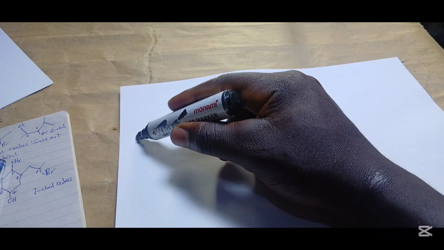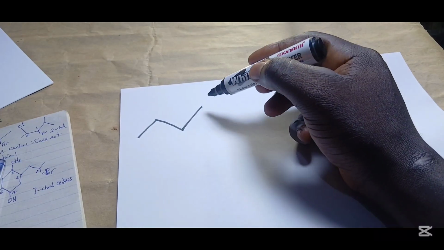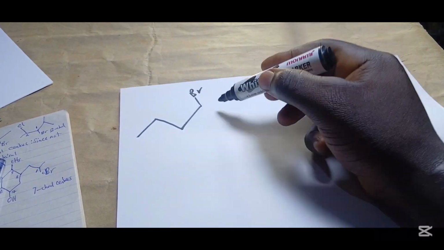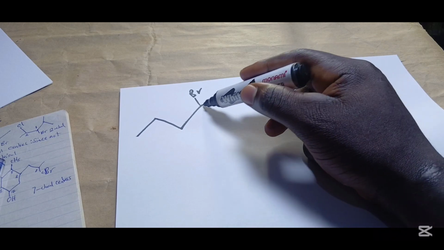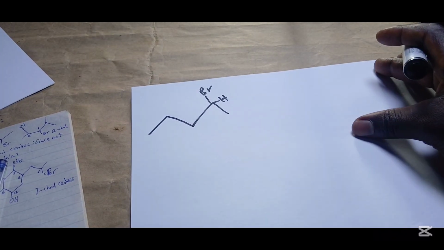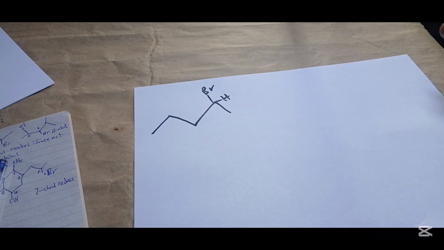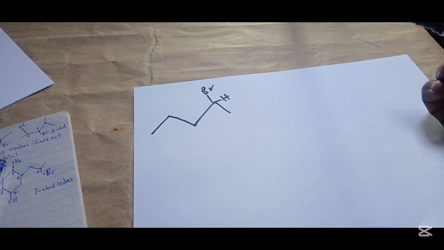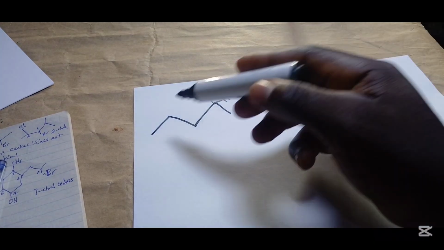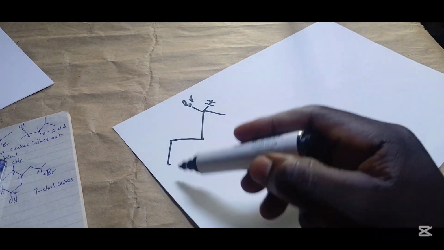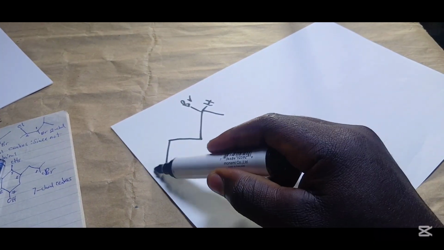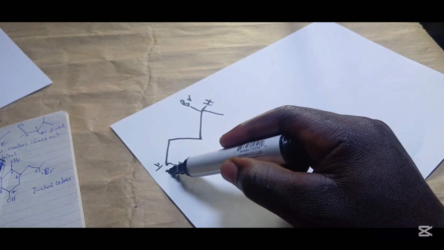Is this molecule chiral or achiral? Well, to determine whether the molecule is chiral or achiral, we'll examine the molecule to see whether it has chiral carbon, and if it has, then we look at whether it has a plane of symmetry. So looking at this carbon here, it is a methyl group. It has 3 hydrogens, so this carbon atom is not chiral.